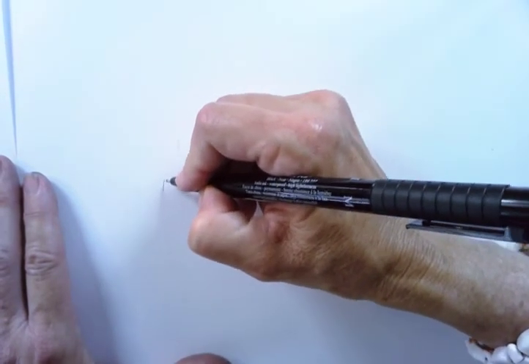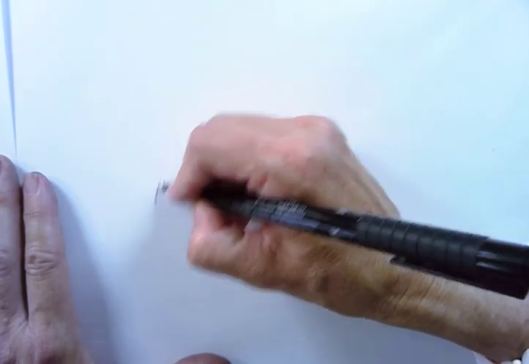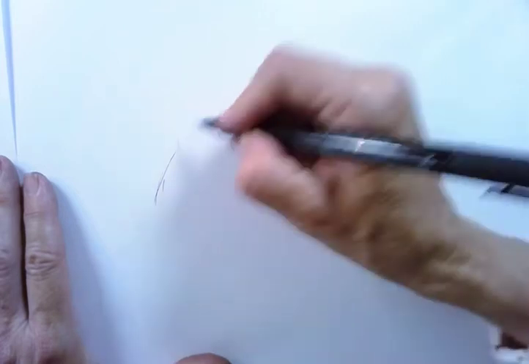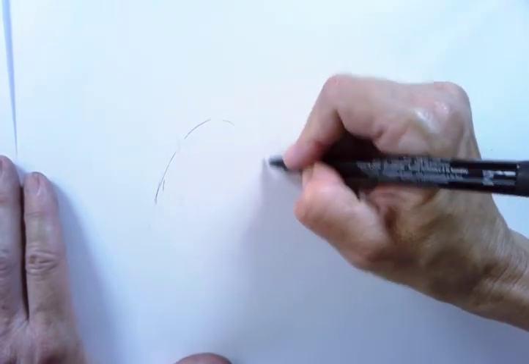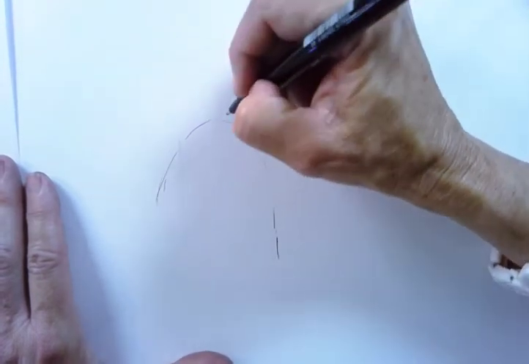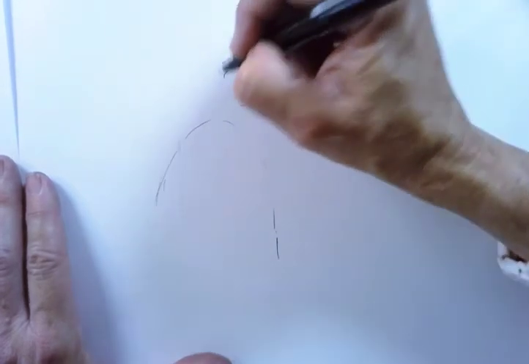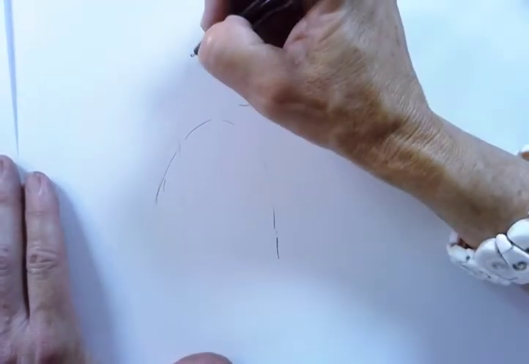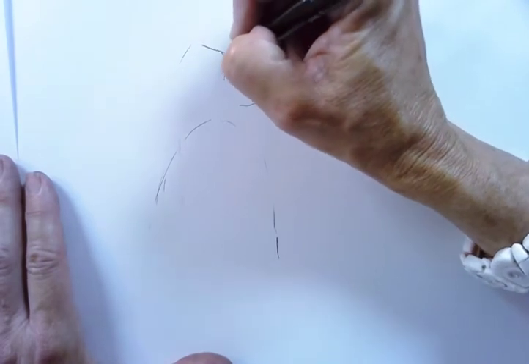So I'm going to work quickly. First, and this is how I get around not using a pencil, I'm going to do just a quick, very loose kind of gestural line that is not like a hard contour line.